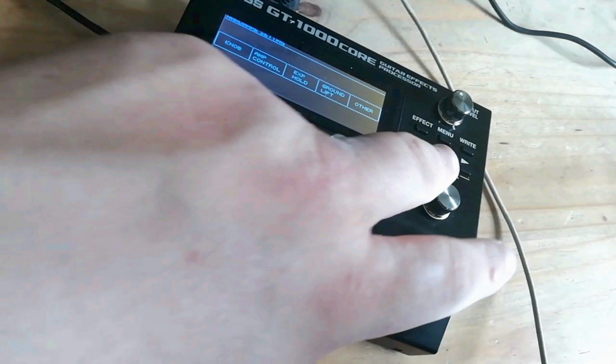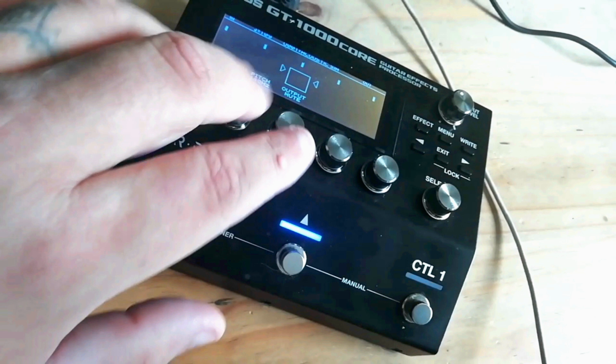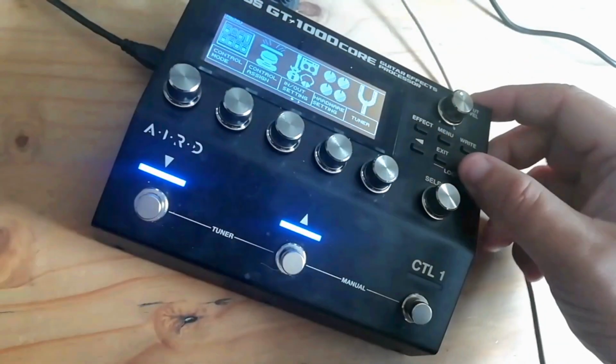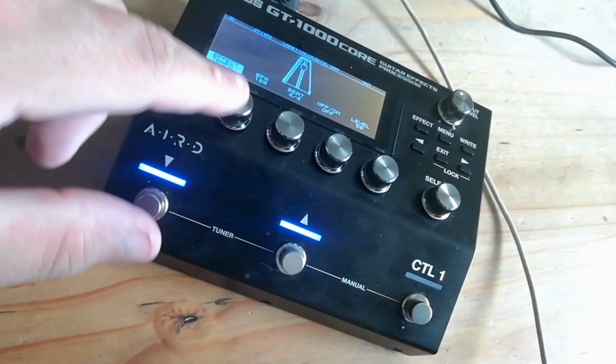Input, output, hardware settings, tuner. That's all there. Again, like I said, I would like this to be lockable and only set there, not through the double tap on the pedal. Metronome, it's all there.